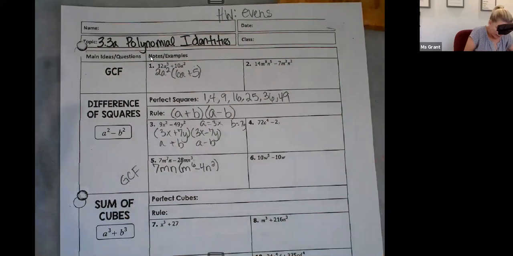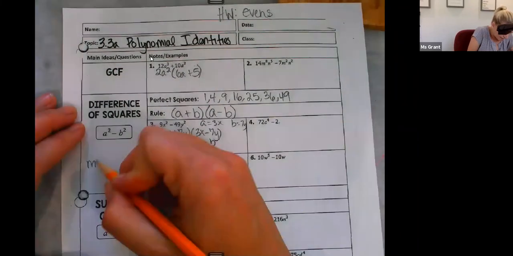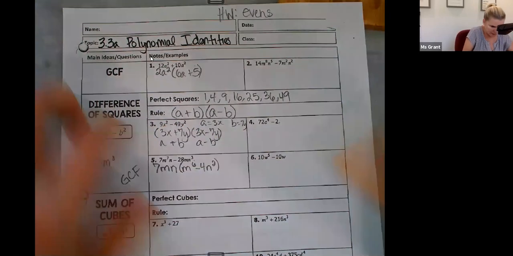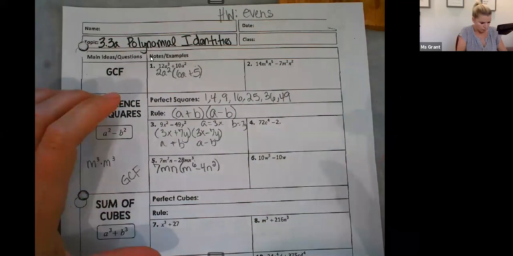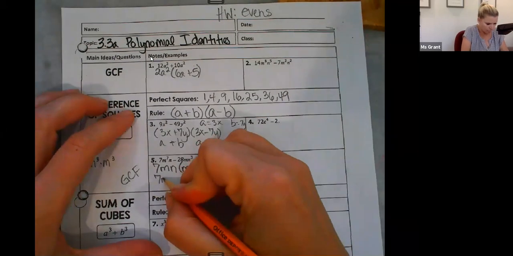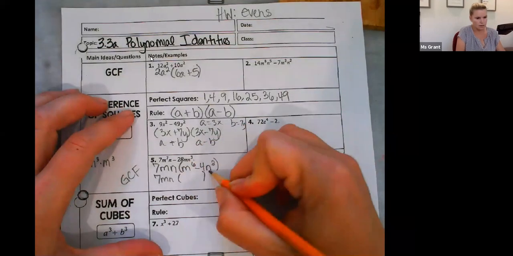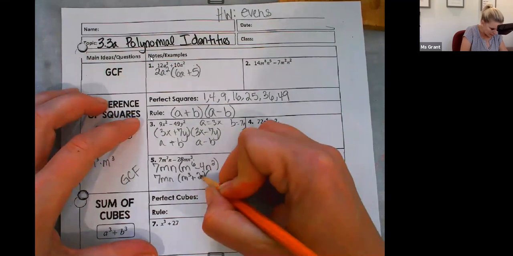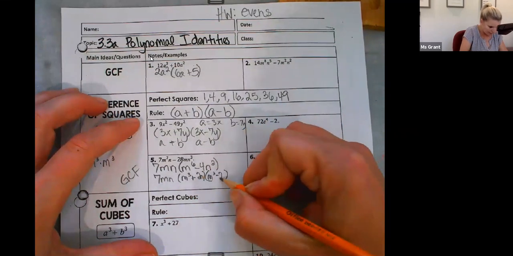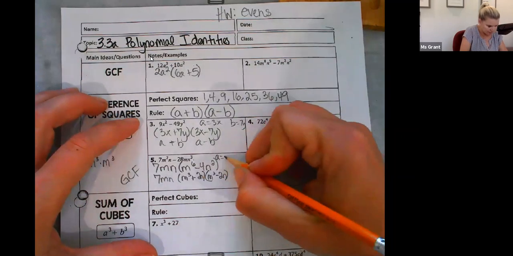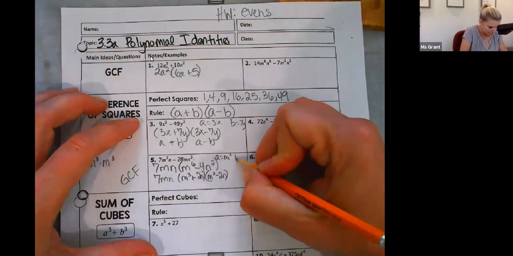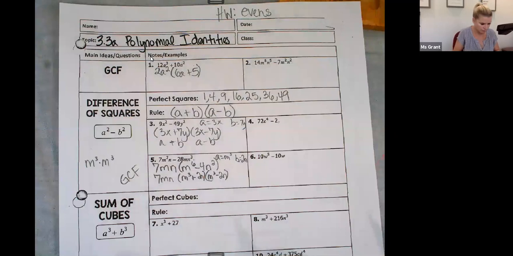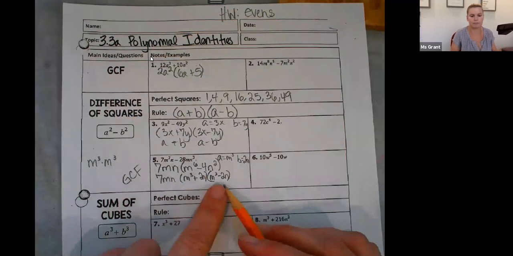You know how when you do like m cubed times m cubed, you add 3 plus 3? Well, that's what's going to happen here. I'm going to have my 7mn, and then I'm going to do m to the third plus 2n, m to the third minus 2n. My a was m to the third. My b was 2n. Like a plus b, a minus b.